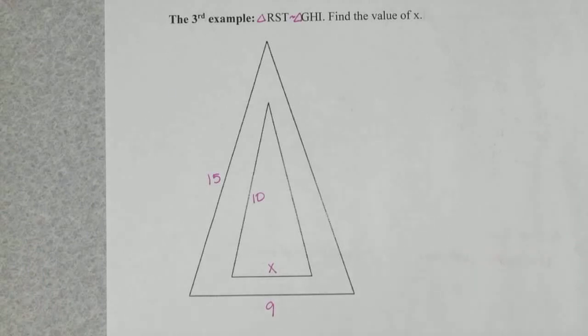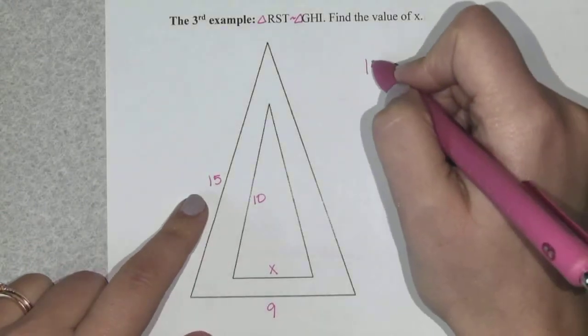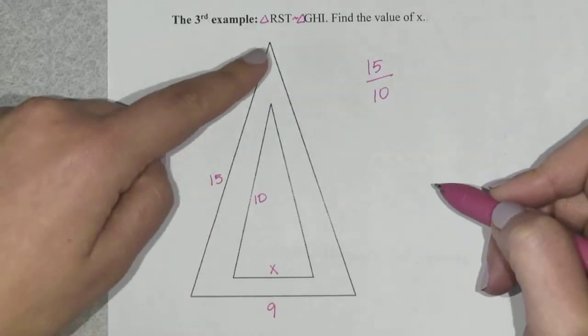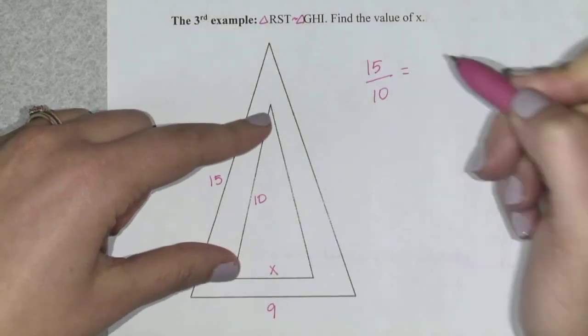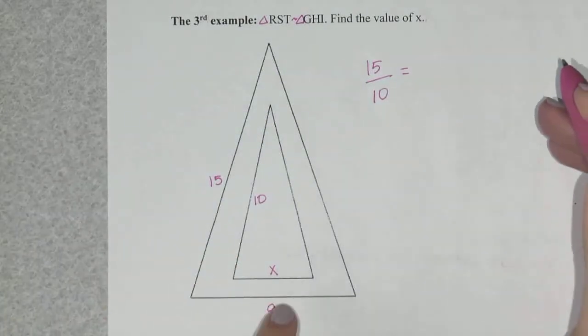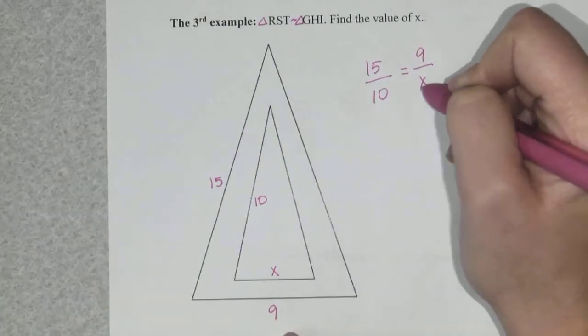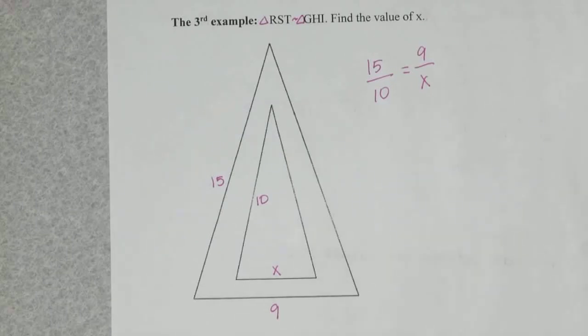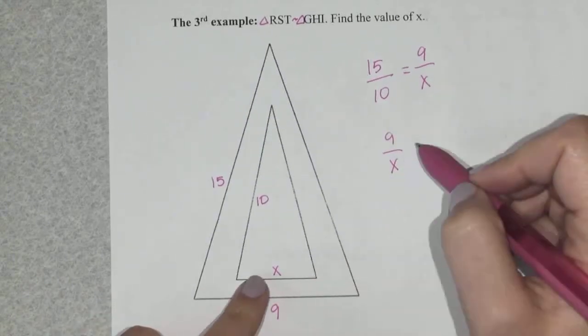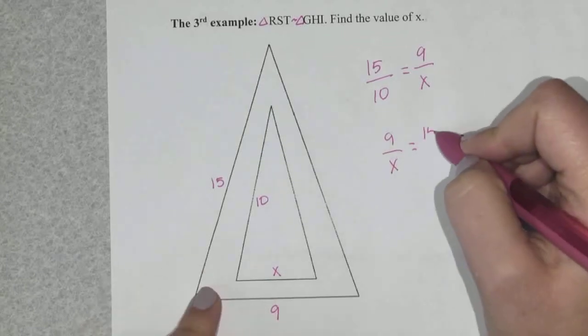So for example, if I set up 15 over 10, because they're corresponding sides, so if I do big over small, I have to finish my proportion with big over small. I have to finish with 9 over x. I couldn't flip that around and do x over 9, okay? Or, if I started my proportion with a 9 over x, if I did big over small, I'd have to finish it with 15 over 10.